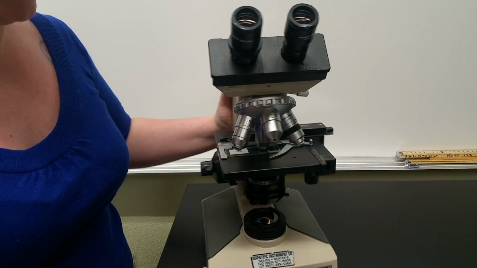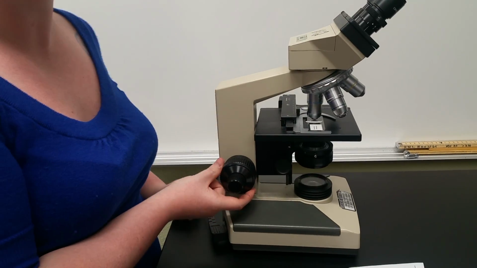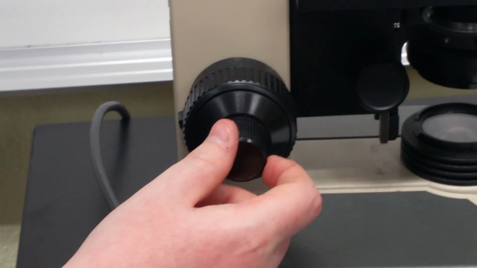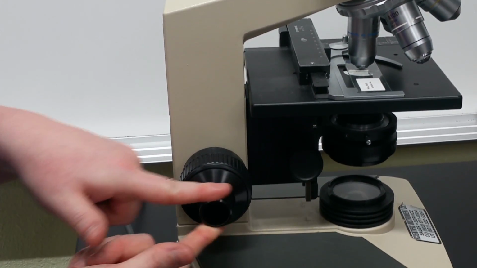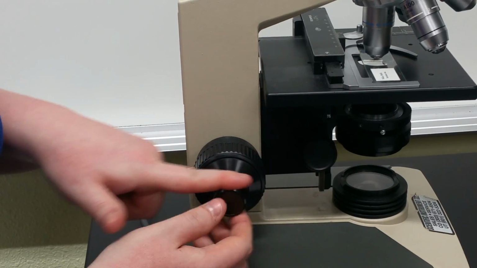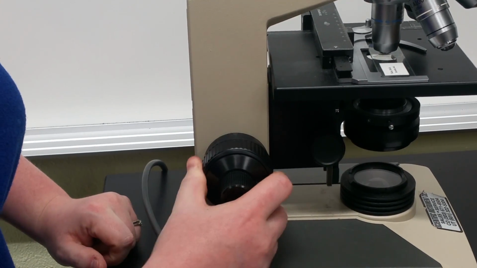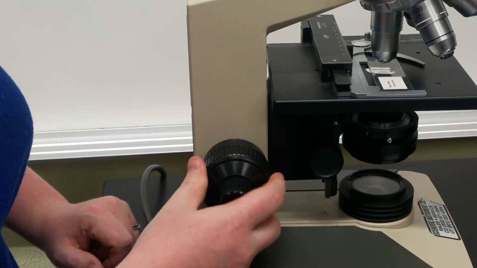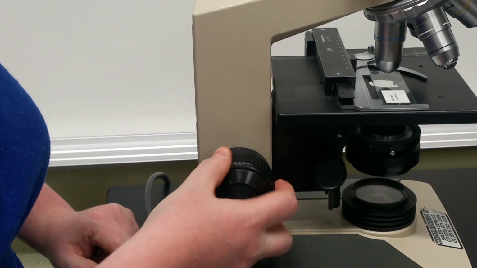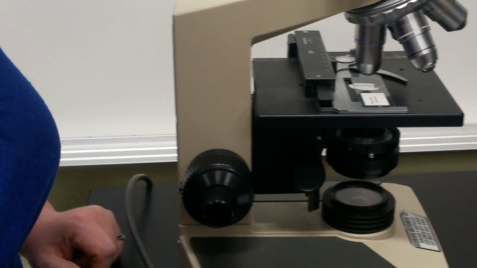Next on the list, oddly enough, we're going to go all the way down here to the coarse focus. So there's a coarse focus and a fine focus, and you can actually see as I move the stage, if I turn this fine focus, so this smaller knob here, you don't really see this part moving very much, but if I move the coarse focus, you can see that it moves quite a bit with very small movement of my hand. So coarse focus gives you big movements. Fine focus gives you little movements.